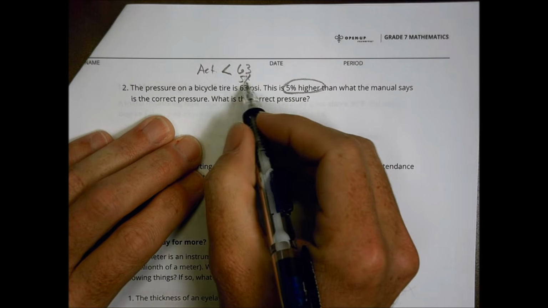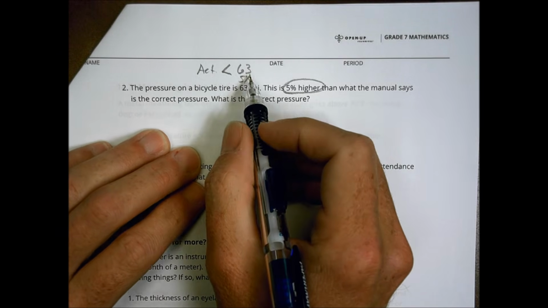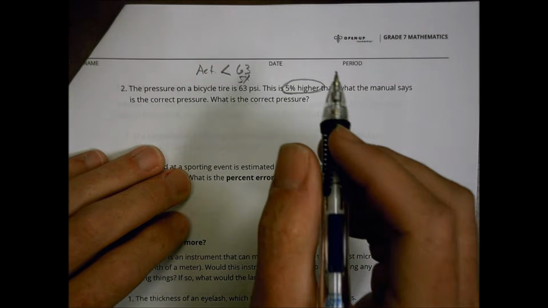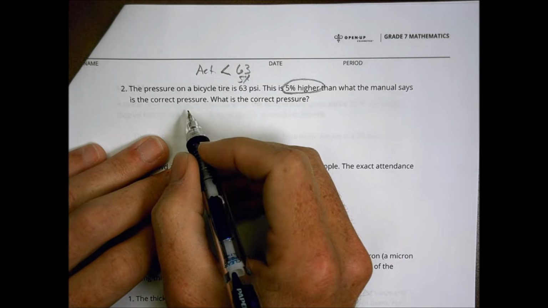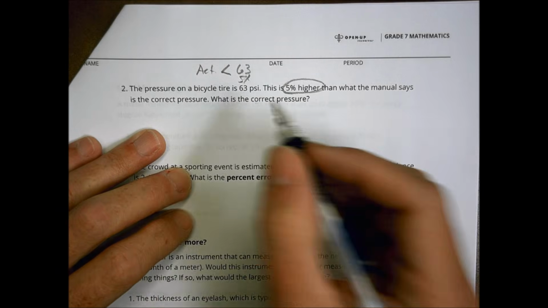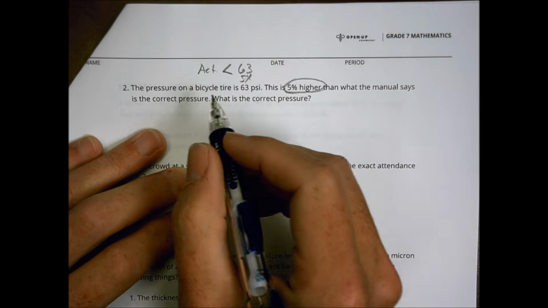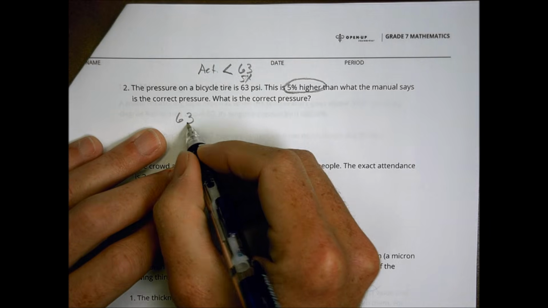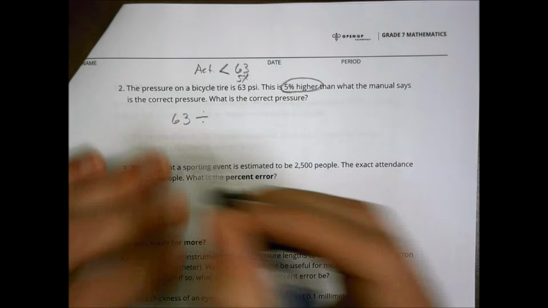So I know I have too much here. So I'm looking for a number that's going to be less than 63 for my answer, just to keep that in mind. All right, so let's take a look here. I can look at this and think about it as, when I did this before, I did my, well, let's go this way. I'm going to take my actual amount, or what I measured, the 63, and I'm going to divide that by the difference here, okay?